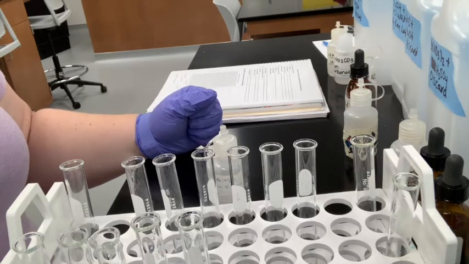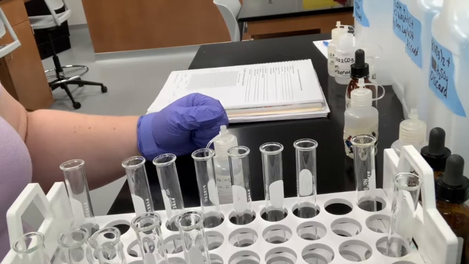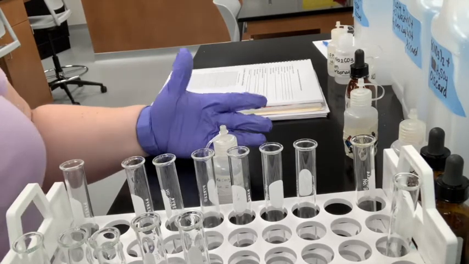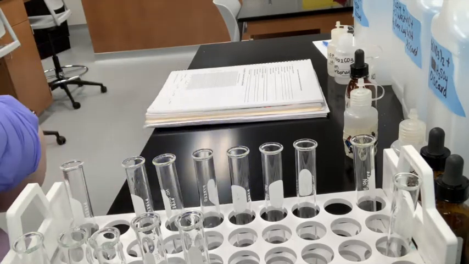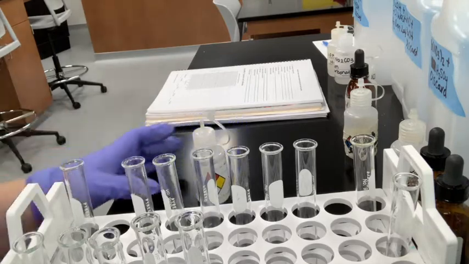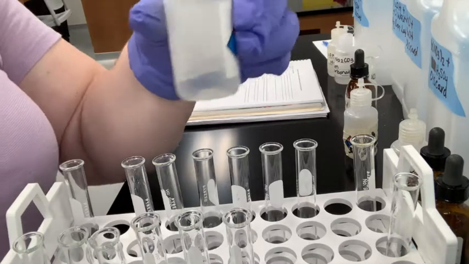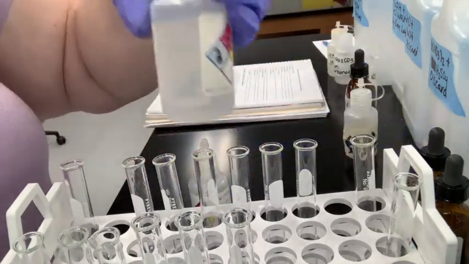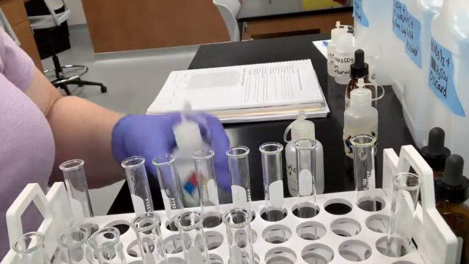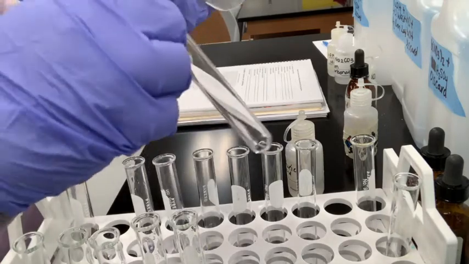Lead can form 2 positive ions and 4 positive ions, so you do want to make sure that you say what kind of lead it is. So we are using lead 2 nitrate, and we're going to react that with sulfuric acid. Both of these solutions are going to start out as clear, colorless. This is the lead nitrate. This is my sulfuric acid, so they're both clear. I'll let you see what happens when you mix them together.